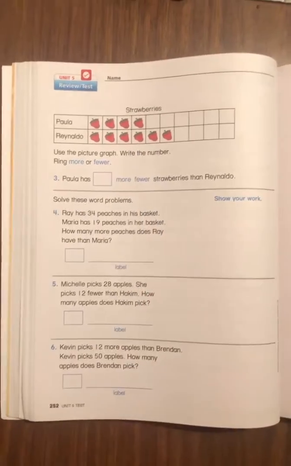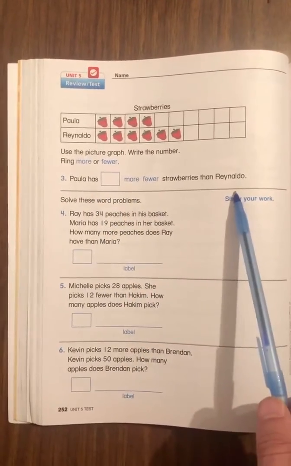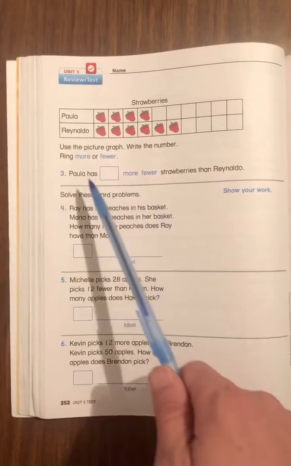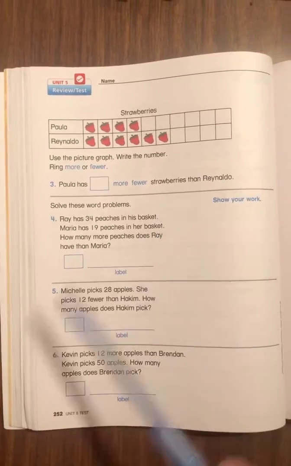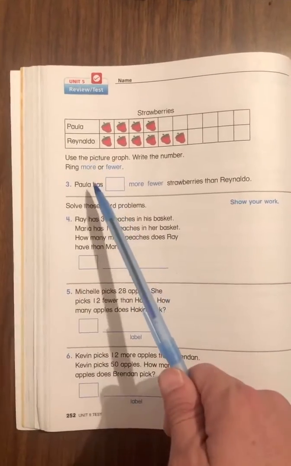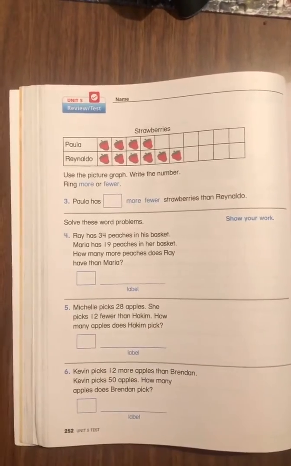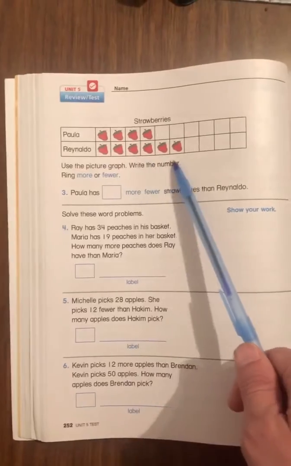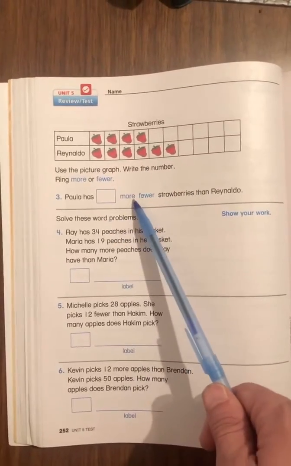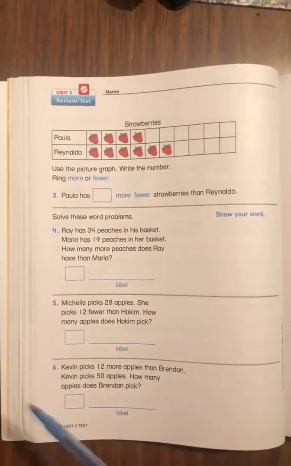you're going to answer the question about this picture graph. It's asking about Paula and Ronaldo. It says Paula has blank more or fewer strawberries than Ronaldo. So it's not asking just how many does Paula have or how many does Ronaldo have. It's asking, when I look at how many Paula has and how many Ronaldo has, does Paula have more or fewer? I'm going to circle one and then however many more or fewer she has.